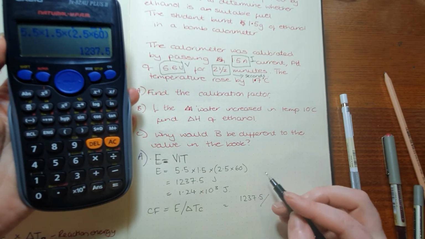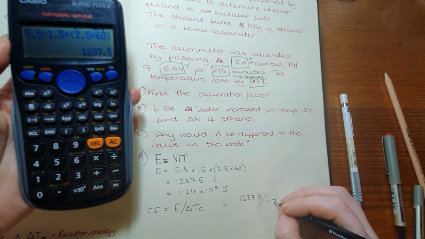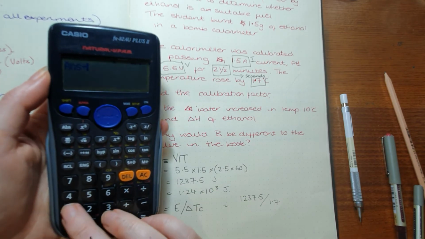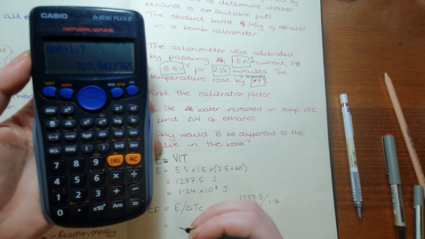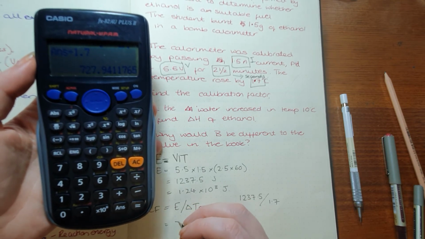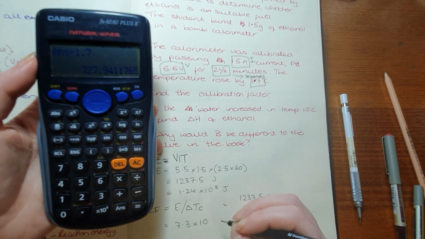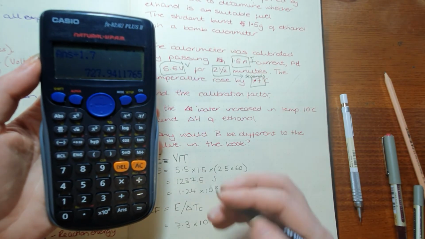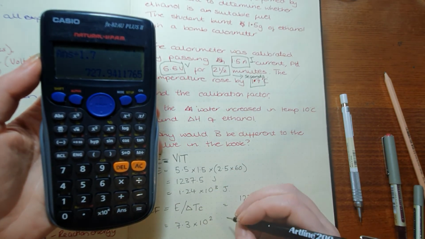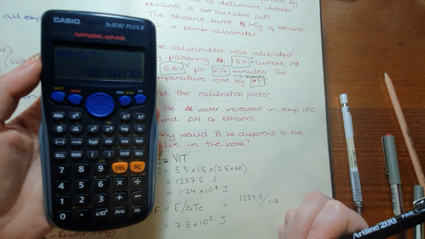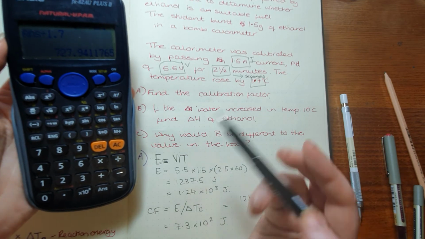1.23345 divided by my temperature change, which they've given you, you don't have to work out, divided by 1.7, equals 7.3 times 10 to the... I shouldn't have to count, but I do. I have no shame in it. So that's working out my calibration factor.